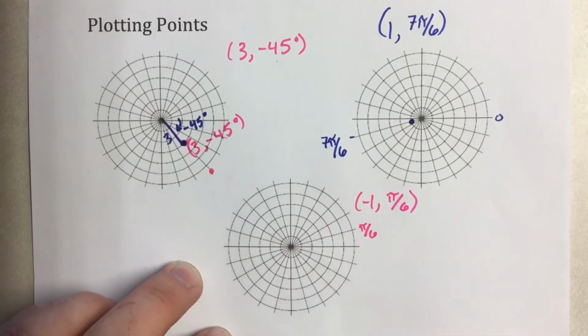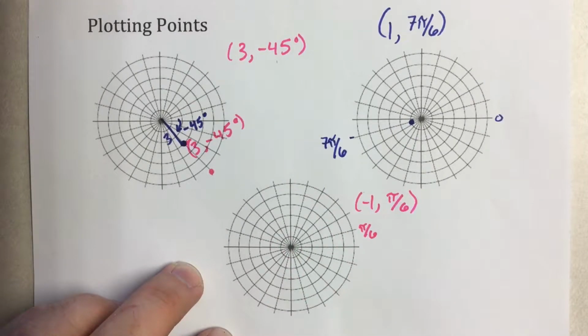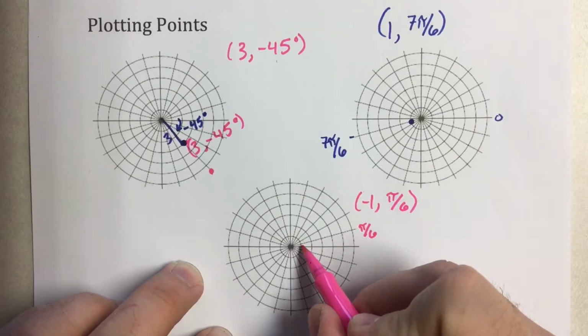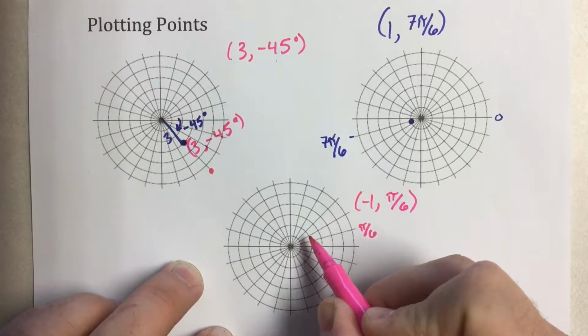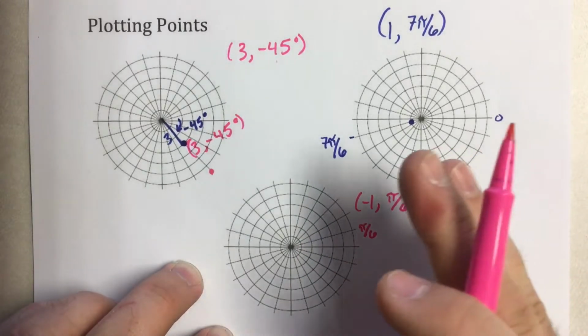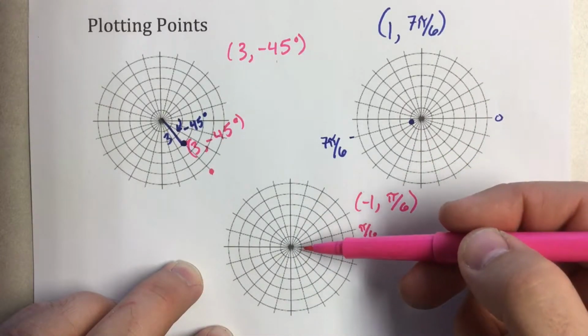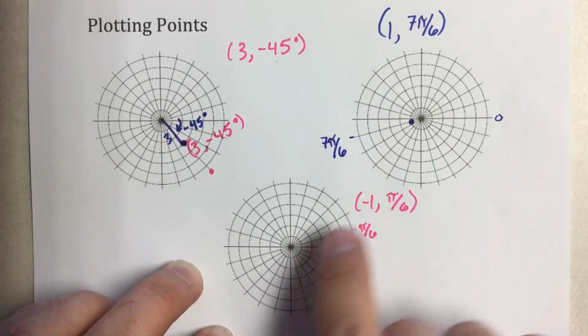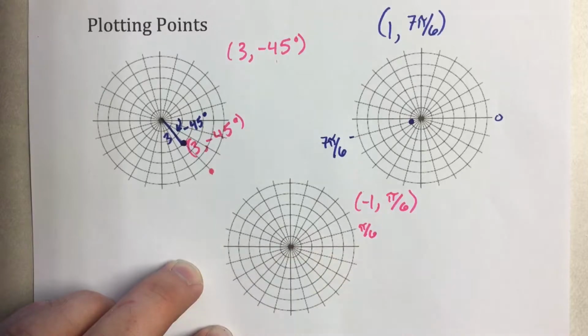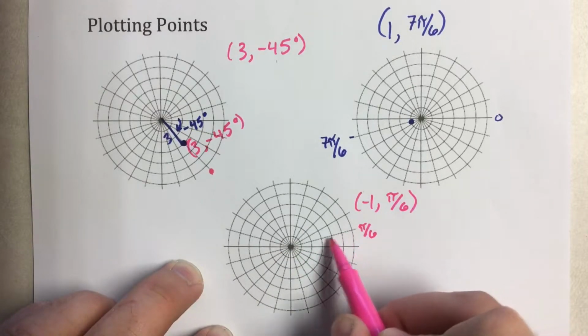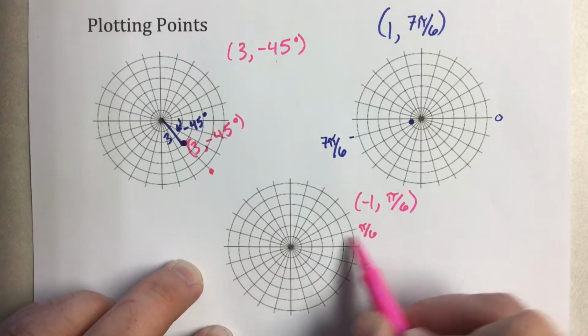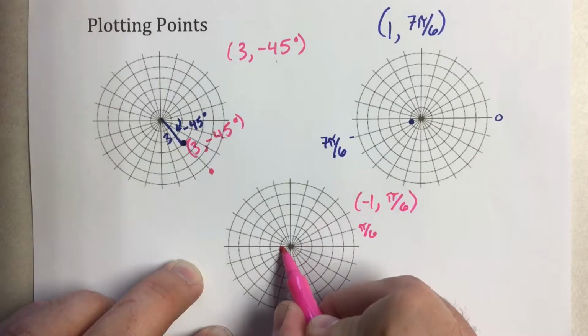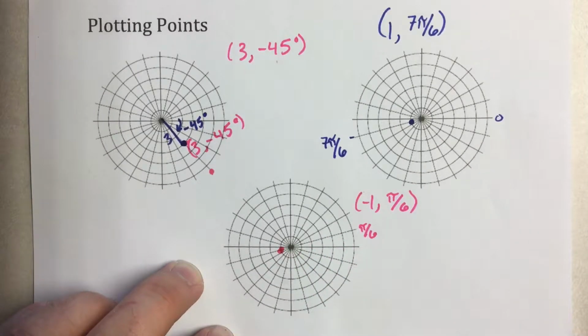The direct distance is -1. If it was +1, we would be right here. But what the -1 does is it says that we're 1 on the other side of the origin. So the negative means we go on the other side of the origin, but we have to make sure we stay along this line for π/6, so we are right here.